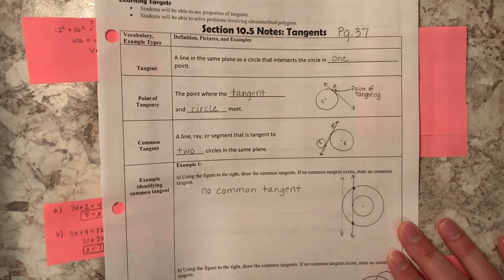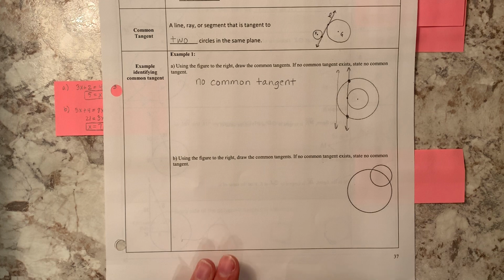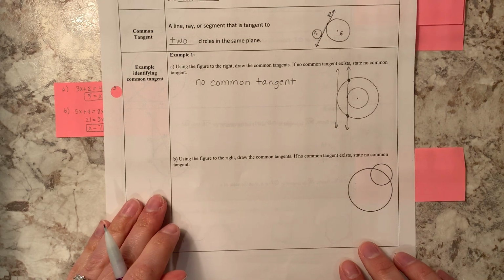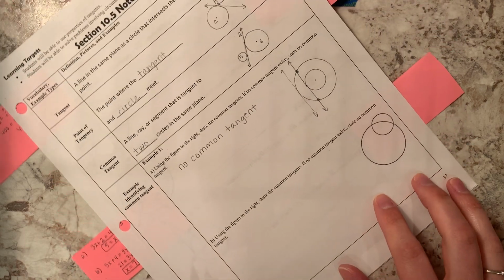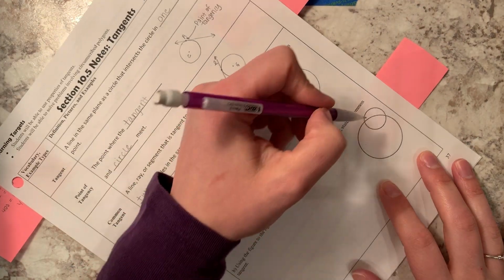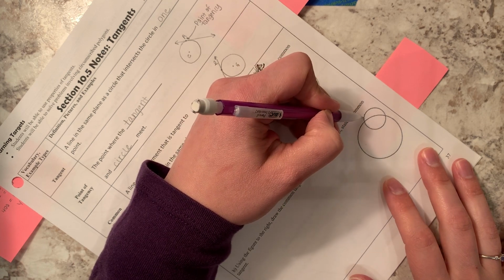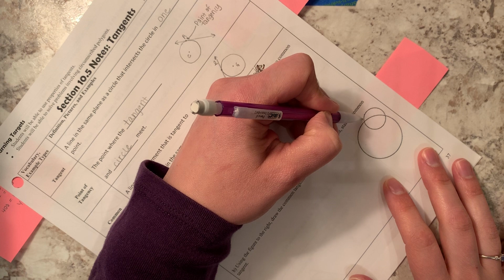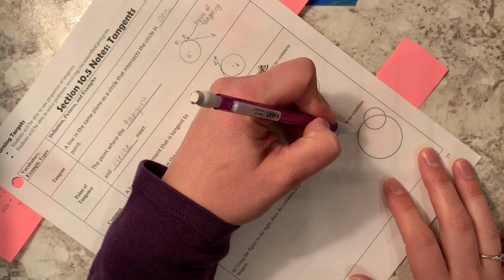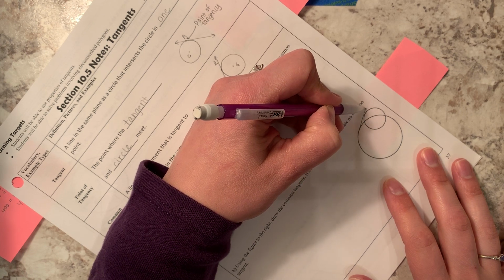Okay, let's move on to part B. I think this one's going to be a little easier to see. Same directions, draw the common tangents. I'm going to rotate my paper a little bit so it makes it a little easier for me to draw in that tangent since I'm left-handed. If you can see, I'm trying to draw a line that just barely touches both circles.